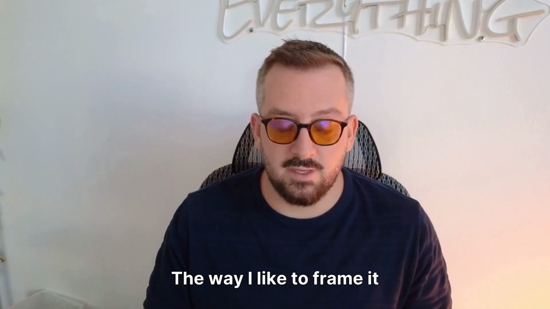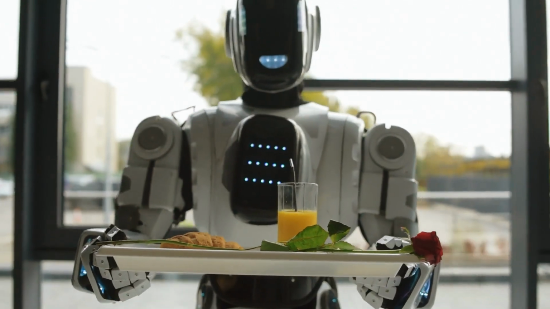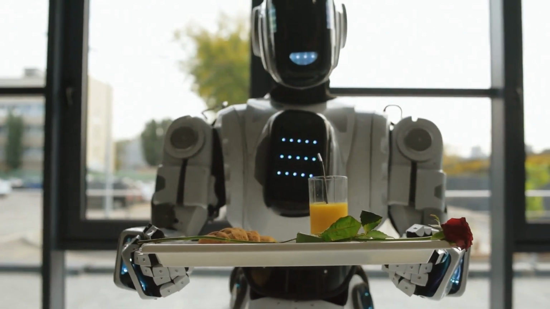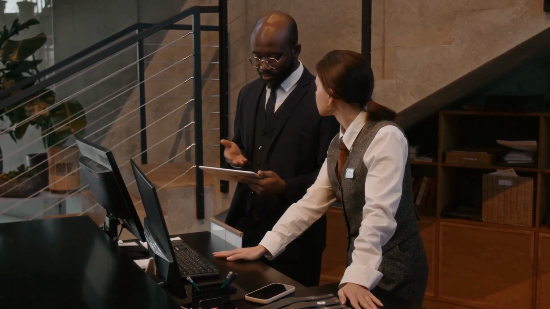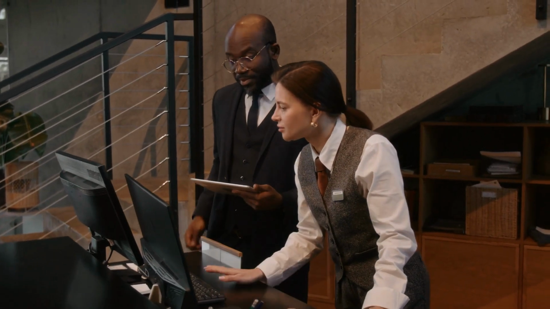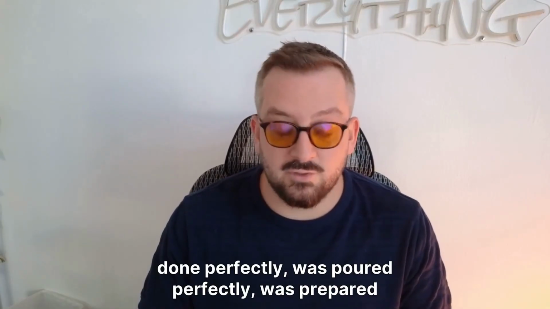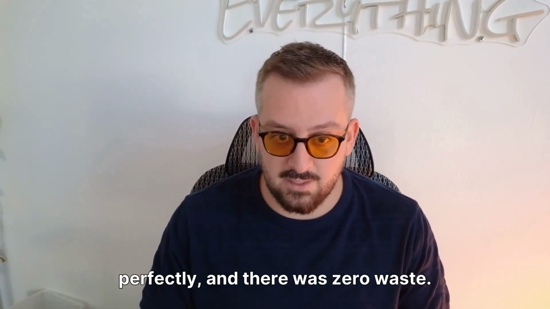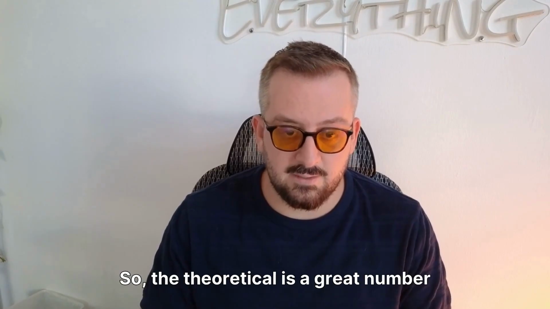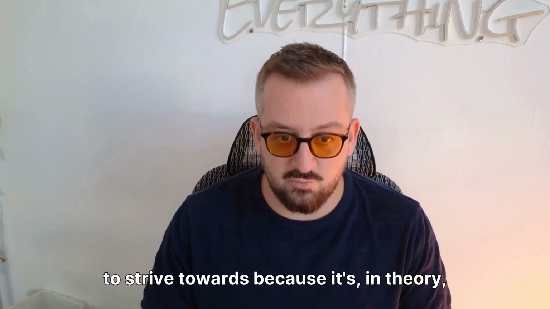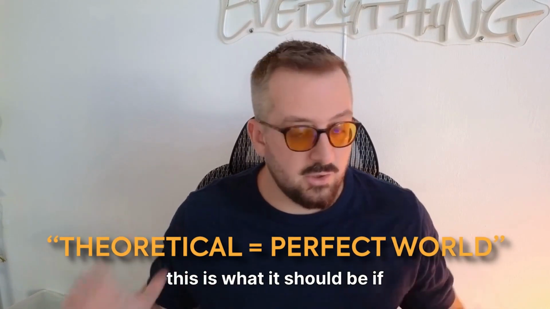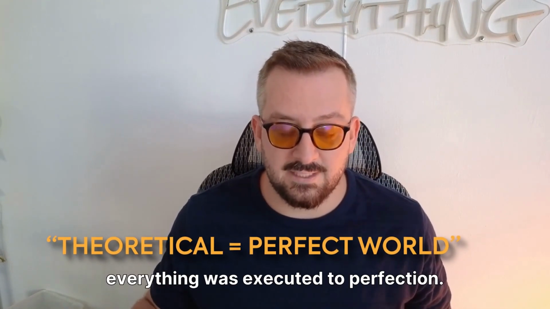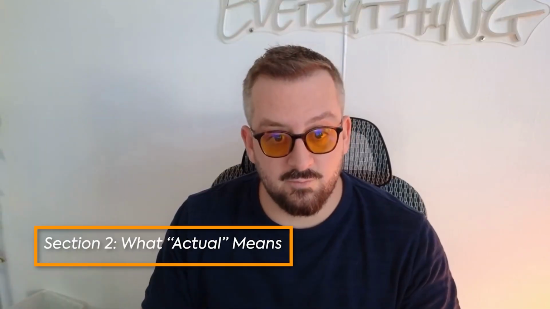The way I like to frame it is, imagine if your staff were robots and every single recipe that is written into Whisk or an Excel spreadsheet was done perfectly, was poured perfectly, was prepared perfectly, and there was zero waste. So the theoretical is a great number to strive towards because, in theory, this is what it should be if everything was executed to perfection. So now let's jump into the actual.